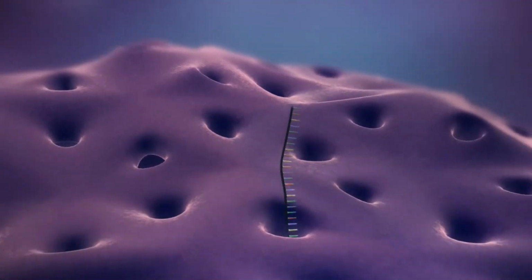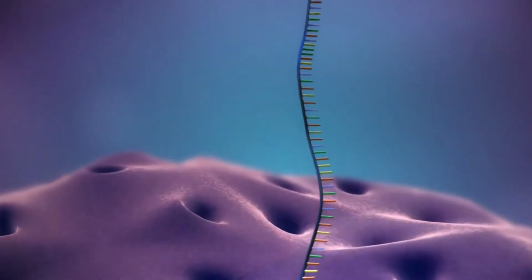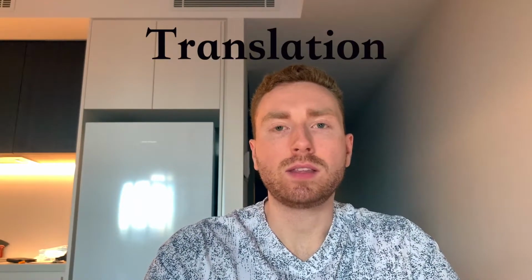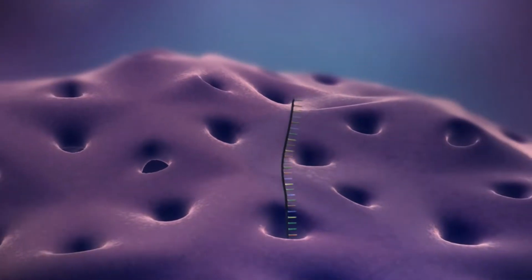So all the free bases attached to this long spaghetti strand of new mRNA, and this is the new photocopy on how to code for new muscle fiber. And the second part is translation, where the newly made mRNA moves out of the nucleus. It's got all the information it needs now from the DNA.